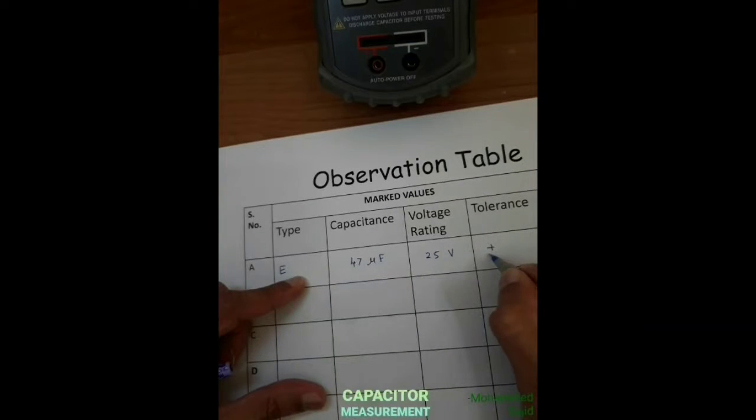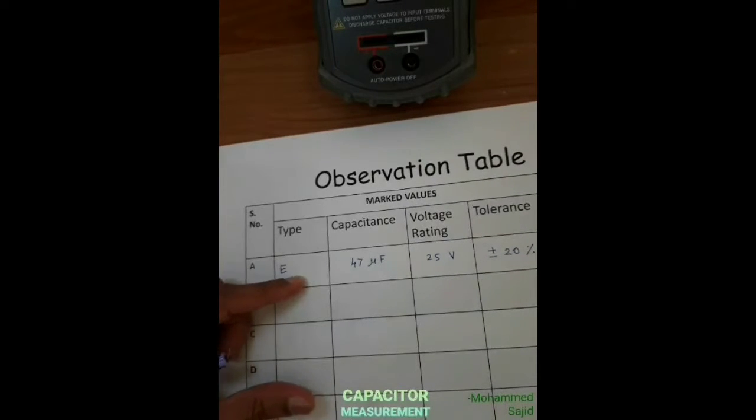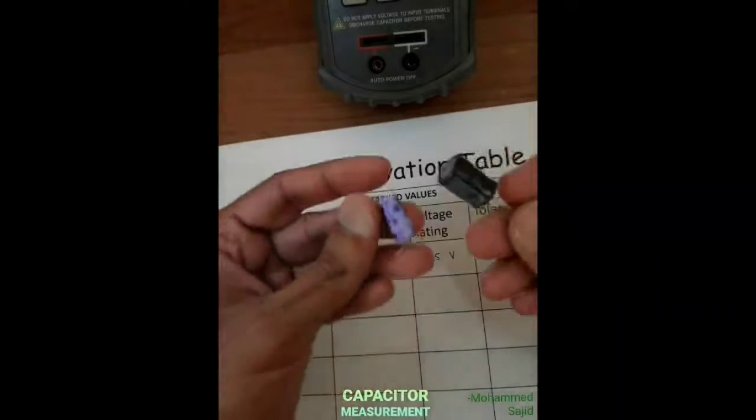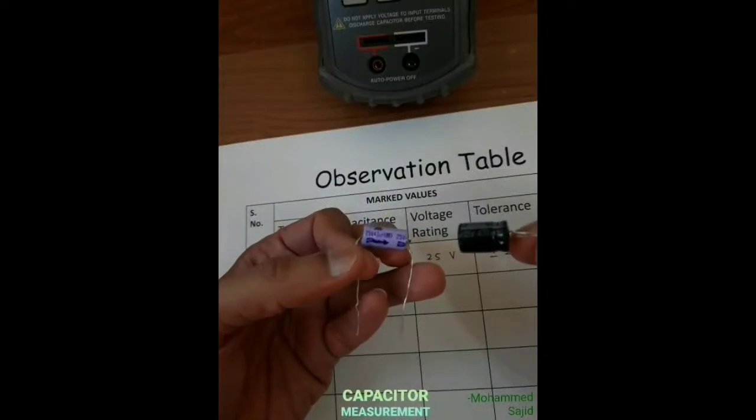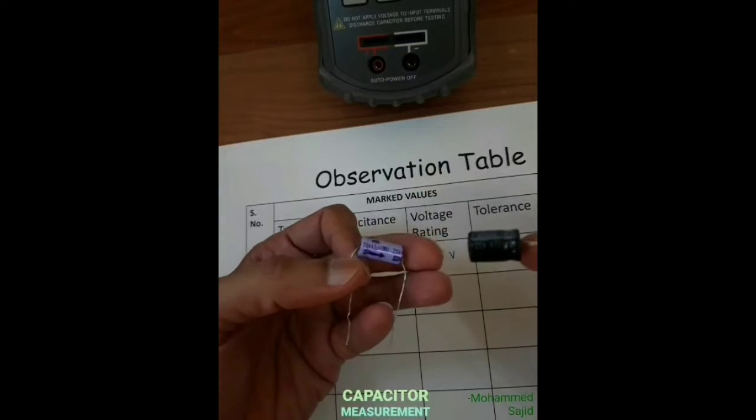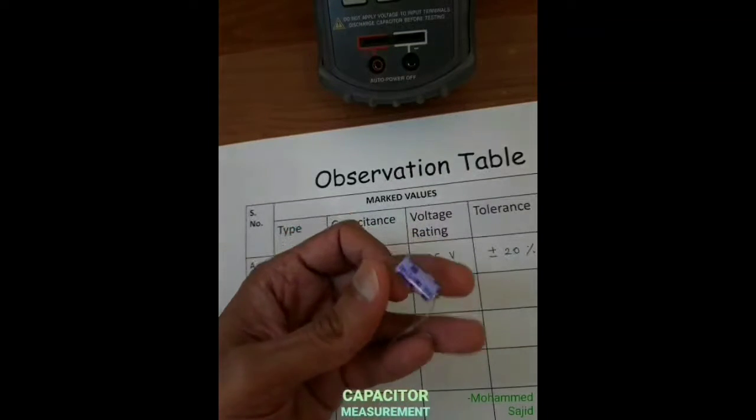So for M it's plus or minus 20. So the marked value is done. For any electrolytic capacitor, everything is given with unit. So writing the marked value is not a big deal for you. Okay, it's simple. Now what will we do?